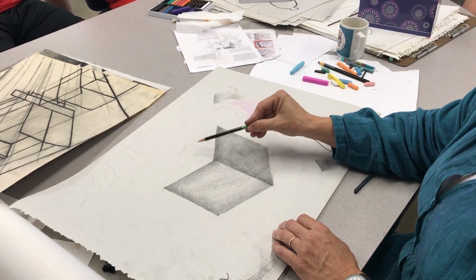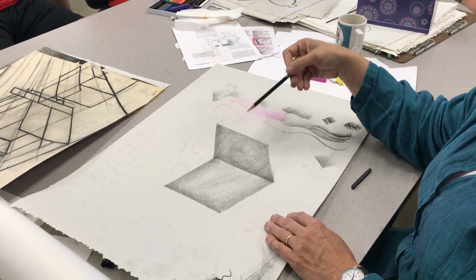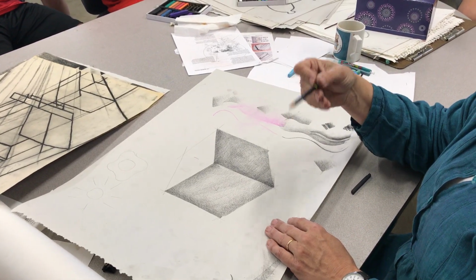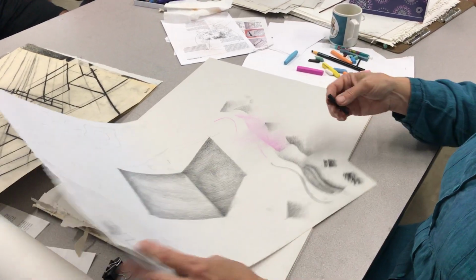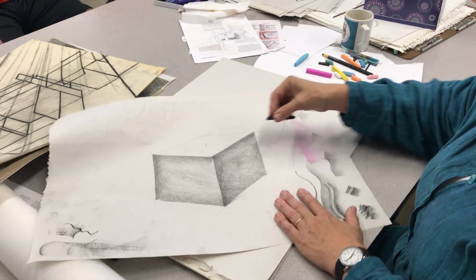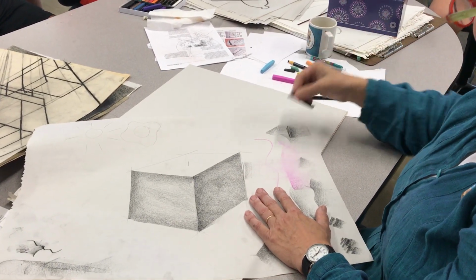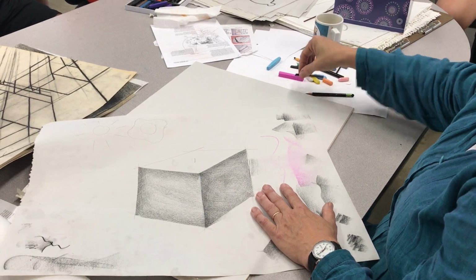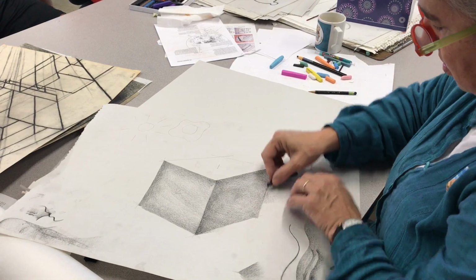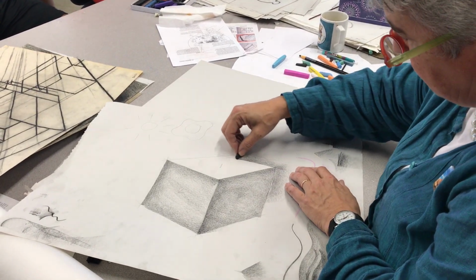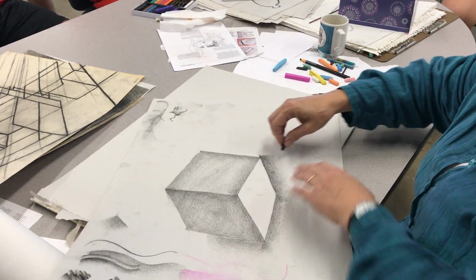So I have to decide if the top of the cube is lighter or darker than what's behind. And I think this cube was sitting on a dark floor. I could check by going out there and looking, or looking at my photo. So what I'm actually going to do is, I'm not going to put anything else on the cube. I picked this up again and now I'm using a different edge, so I'm still going to make sure it's smooth. I'm going to actually put tone behind the cube.